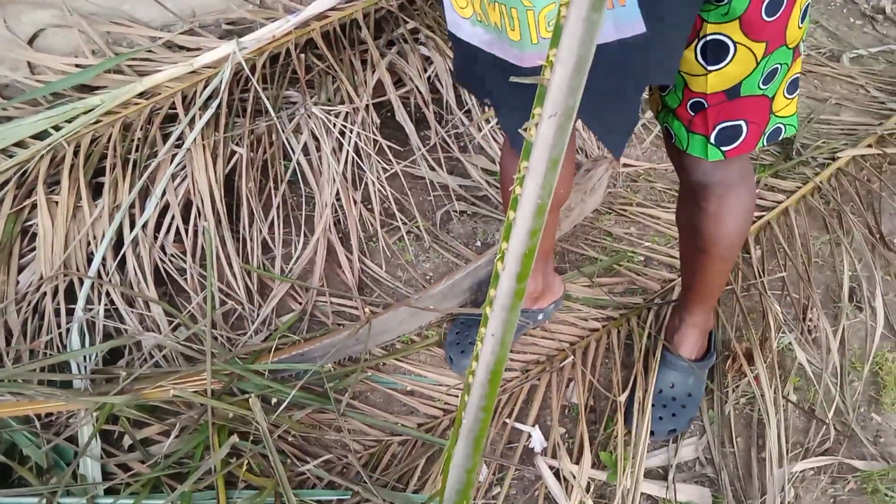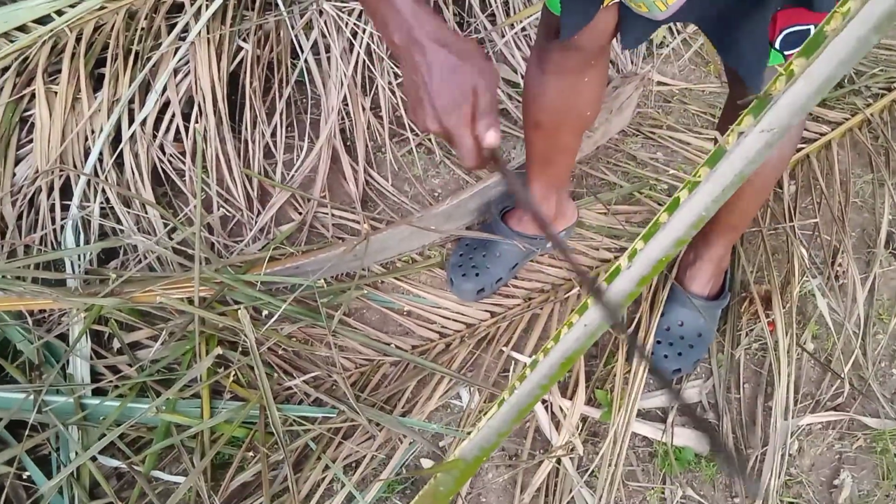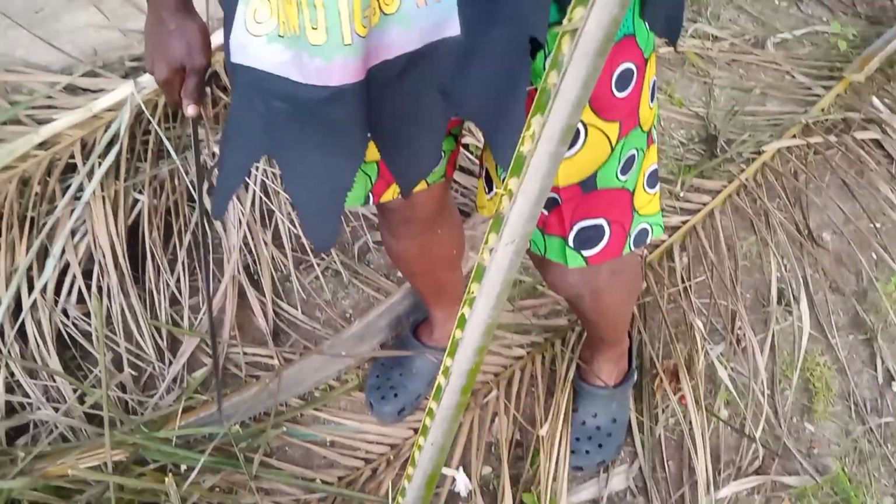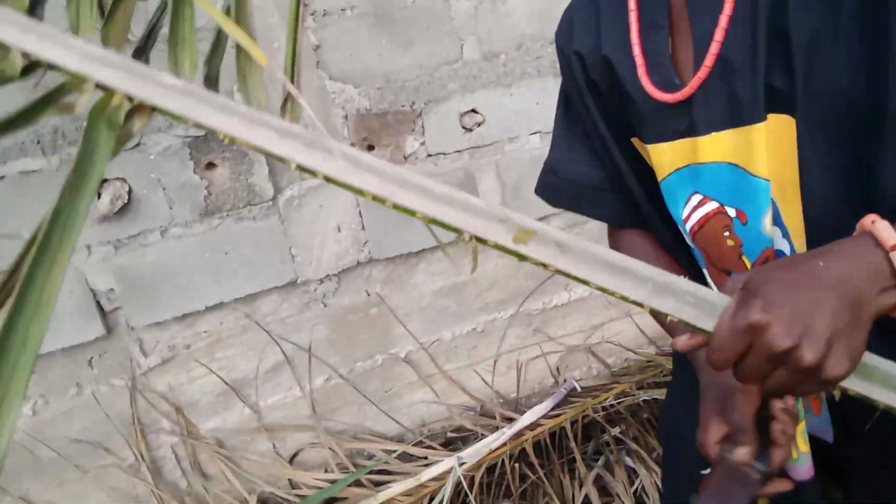Can you see how I am taking off the palm frond away from the branch, the stick branch called Ógùgù? Can you see that? Okay.